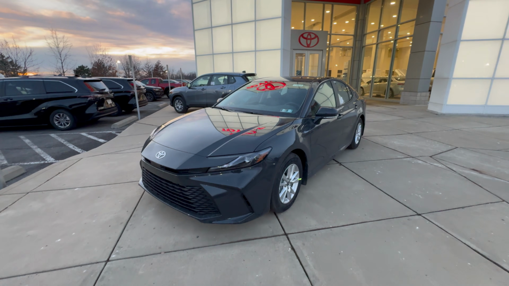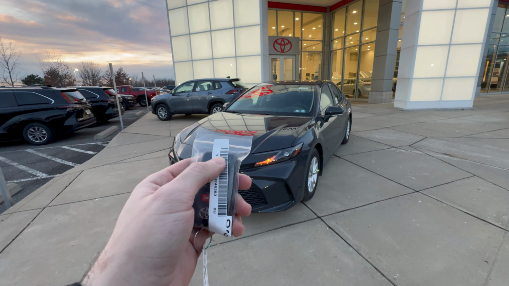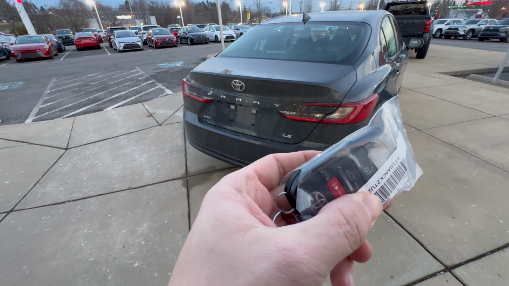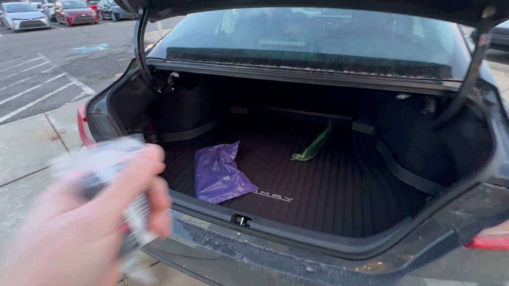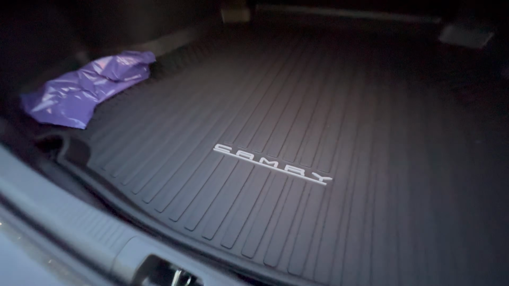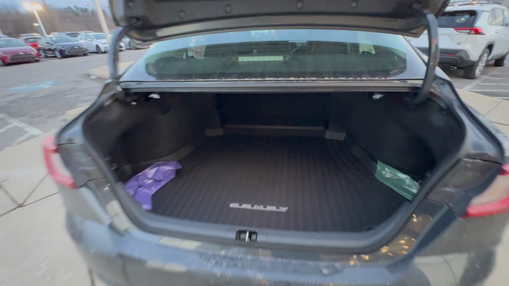Now here's the car here. This is an LE in the underground color. Here's your lock button, and then your unlock button. Last button on the key fob here, you can actually unlock the trunk, and there you go. Nice space. You have this nice Camry all-weather mat, and then underneath, you actually end up having a spare tire.